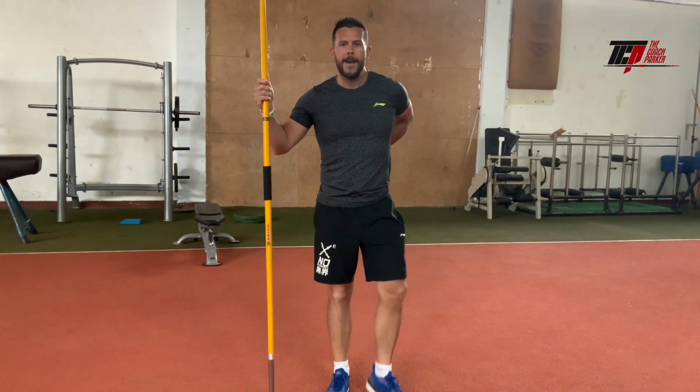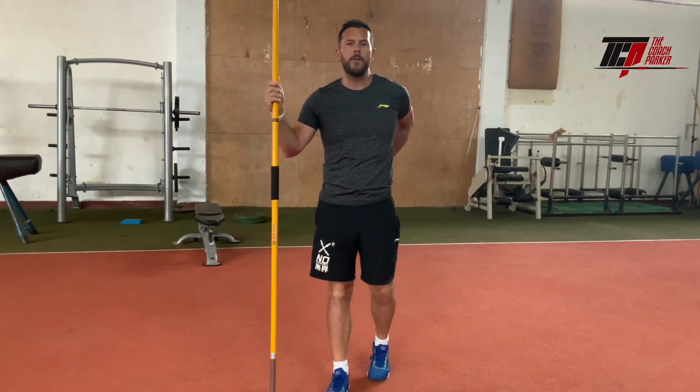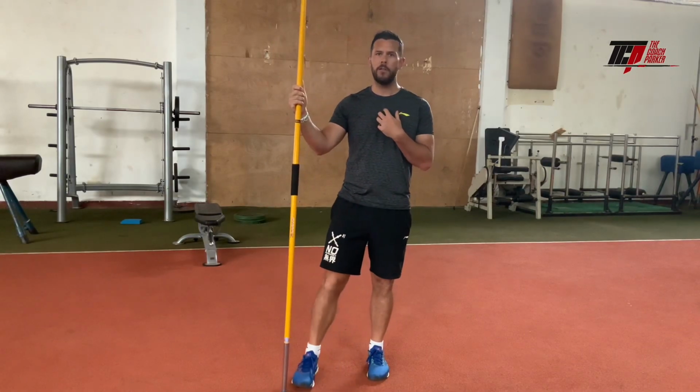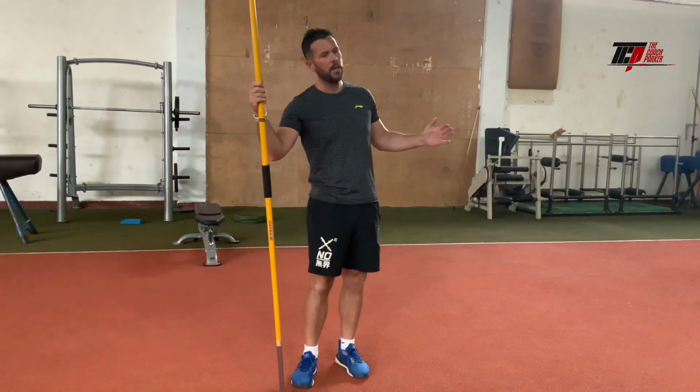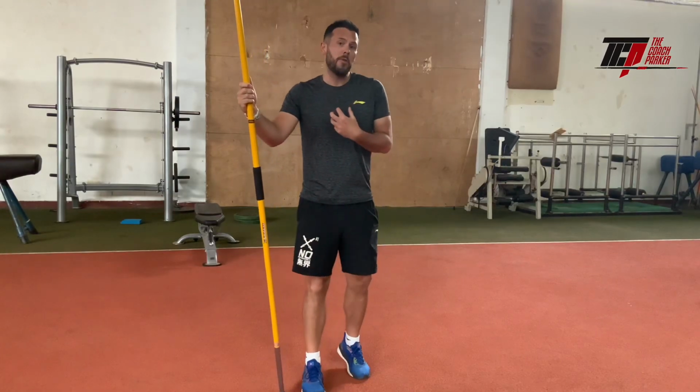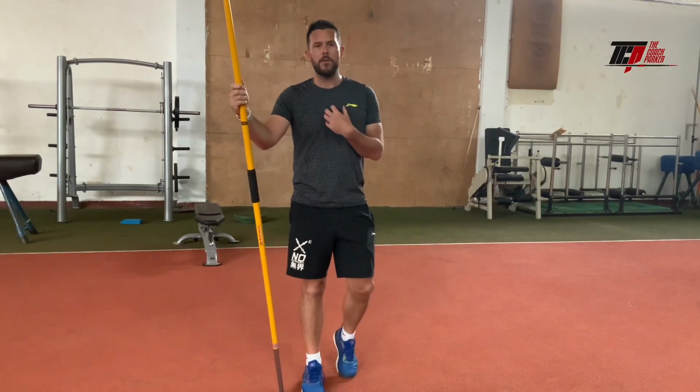Hi everybody. So a few of the questions I've been getting recently are around why my philosophy around getting the front leg well advanced of the back leg at back foot contact is important. Now, for me, I'm not saying it's right to do it that way, it's just my philosophy.